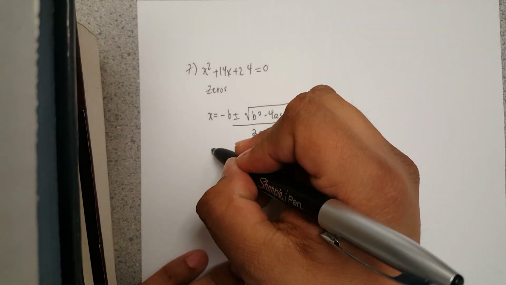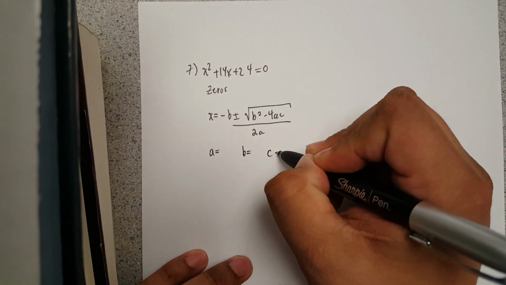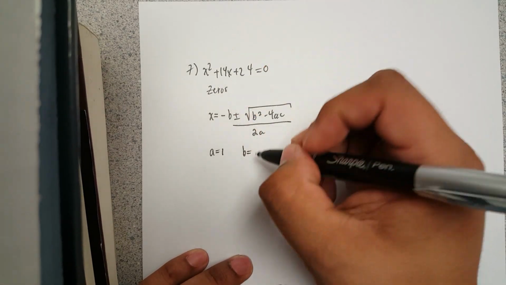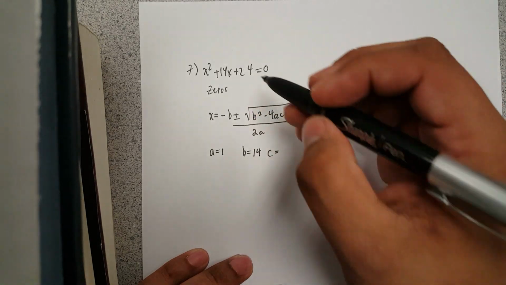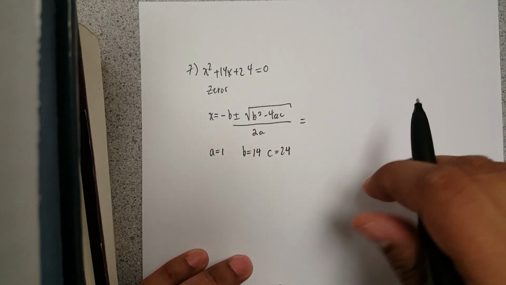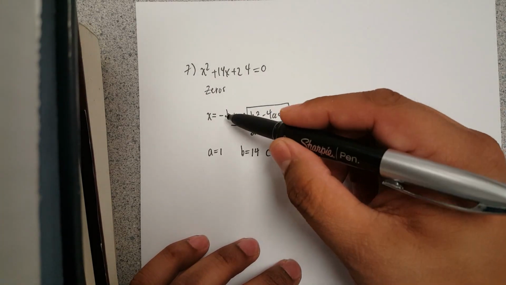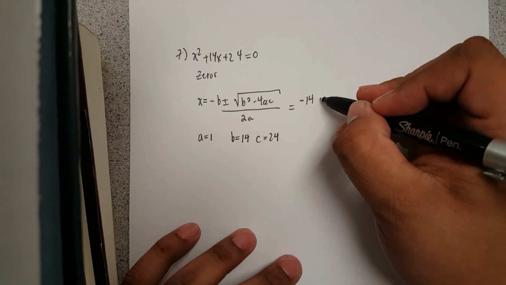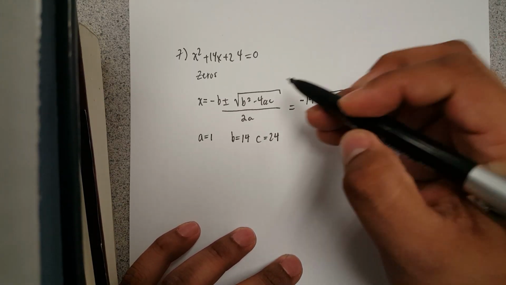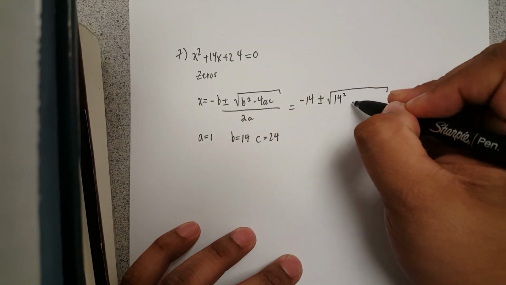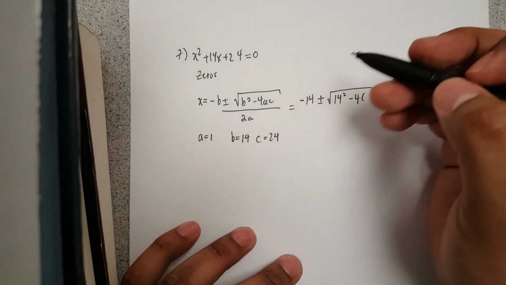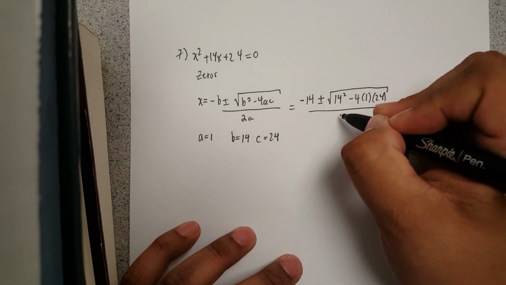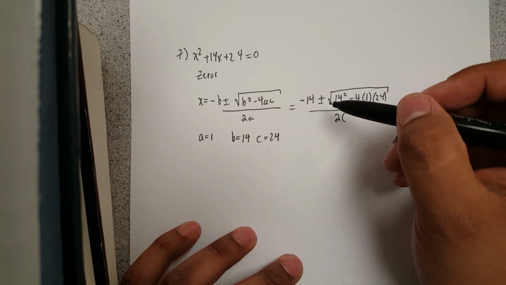Now all you have to do is identify what a, b, and c are. So here I'm going to put 1 in for a because the number here is 1, the number for b is 14, and for c is 24. Okay? So all we're going to do here is replace. So b is 14, so I'm going to put a negative 14 because the negative is part of the formula. I'm going to put plus or minus the square root of b squared, which is 14 squared, minus 4 times a, which is 1, times c, which is 24. And then we're going to divide that by 2 times a, so a is 1.